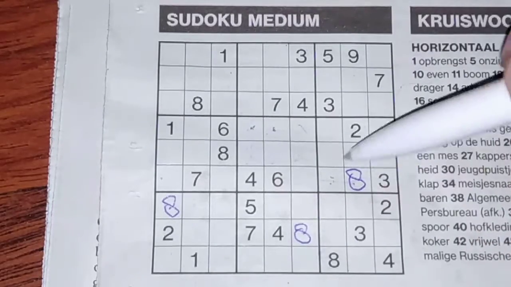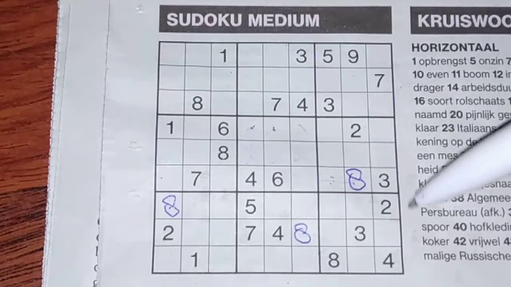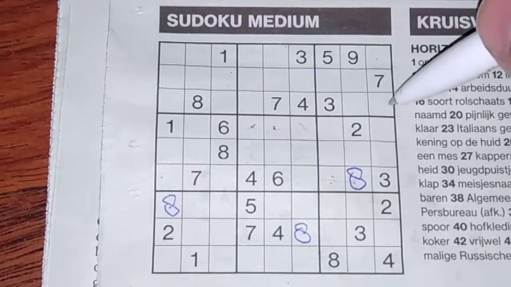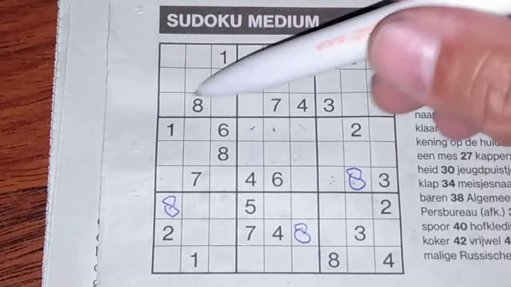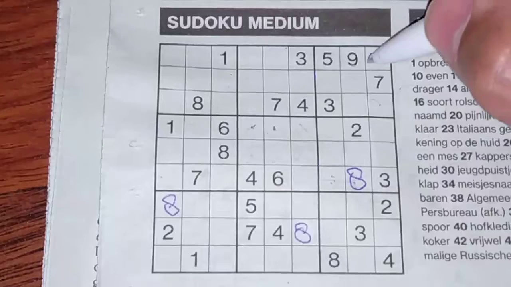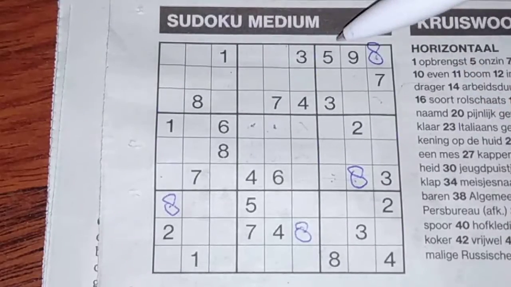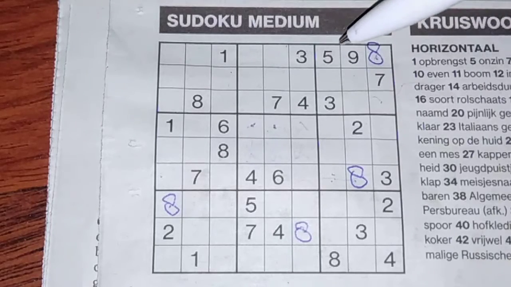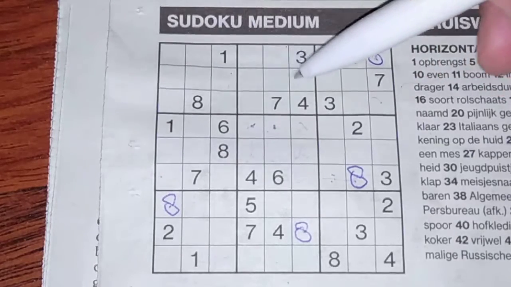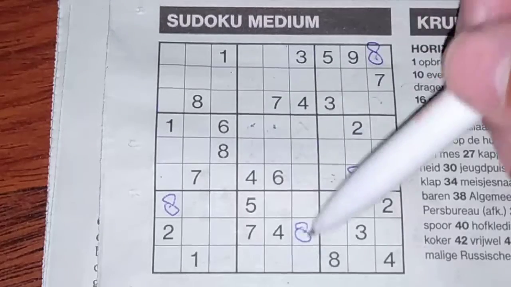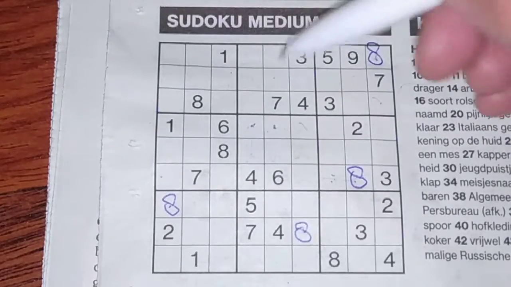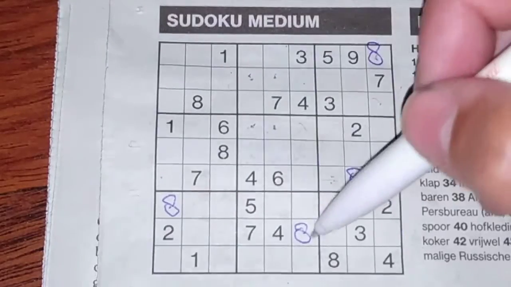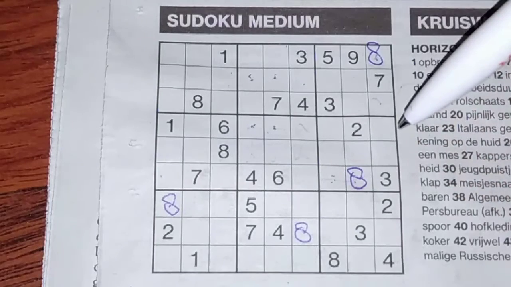8 in this column. 8 in the column next. So in the last column, the only 2 places for an 8 should be here or there. But I see here an 8. No 8 there. 8 should be here. Now I cannot continue with the 8. Need to wait. I know it's one of these 3 boxes. Well, we have an 8 here, so it is one of these 2 boxes because this box cannot be an 8. We have an 8 here in this column.